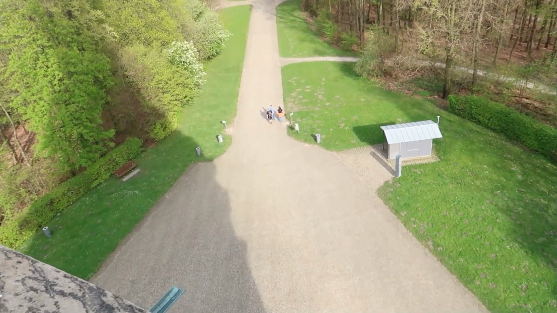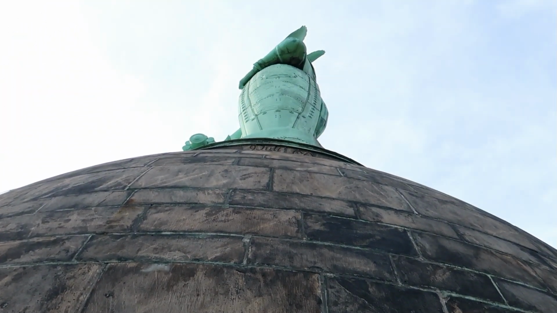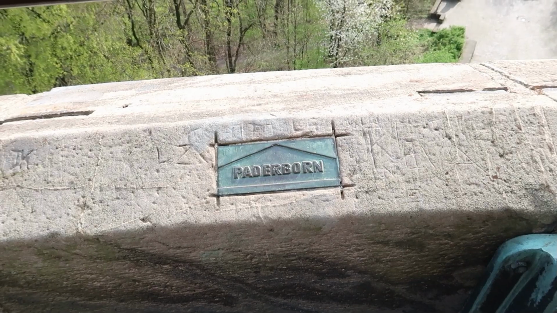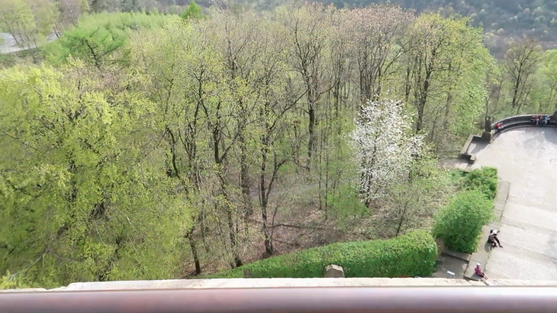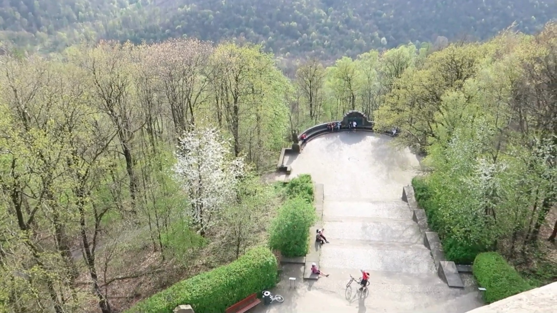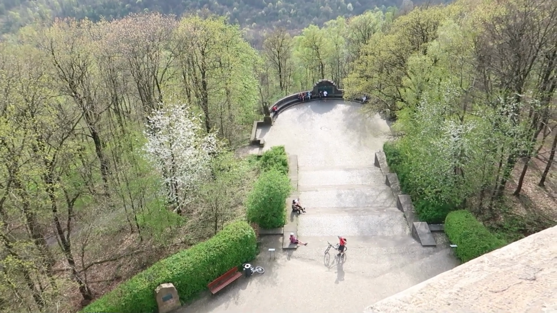We are high up. I will try not to drop my camera. There's Hermann, oder Arminius. Paderborn is this way. That down there is in front of the monument.